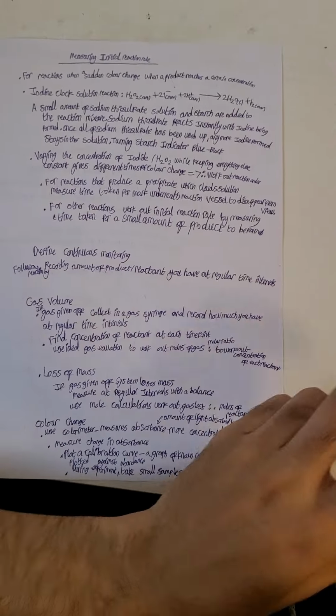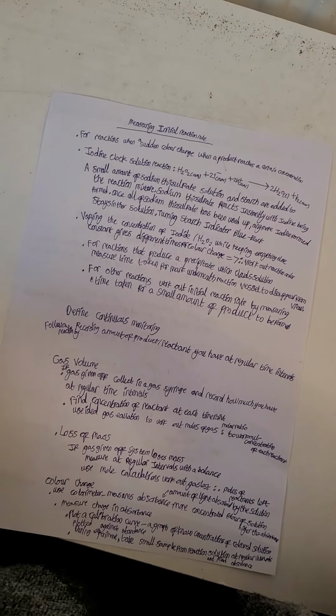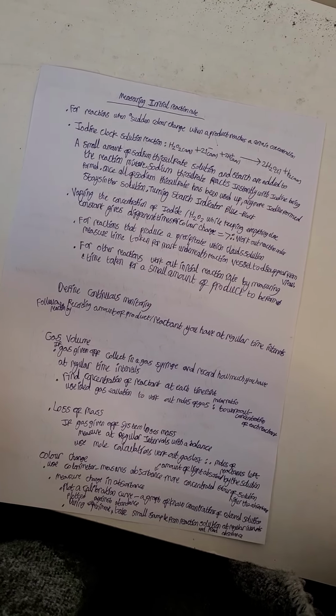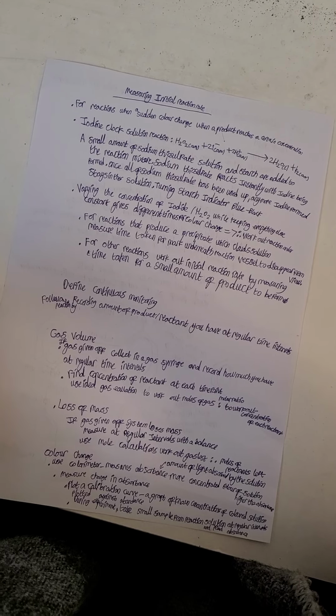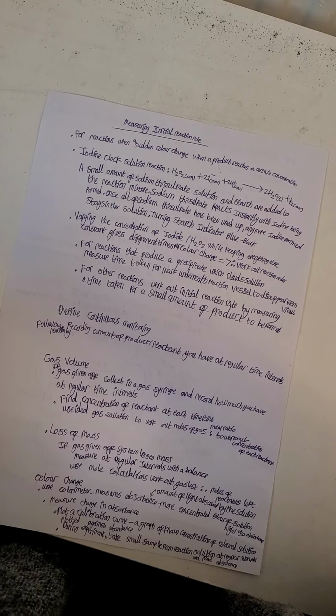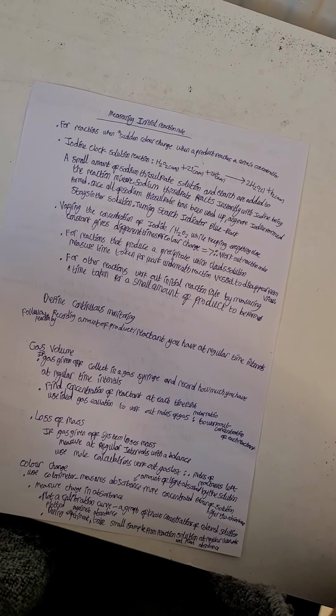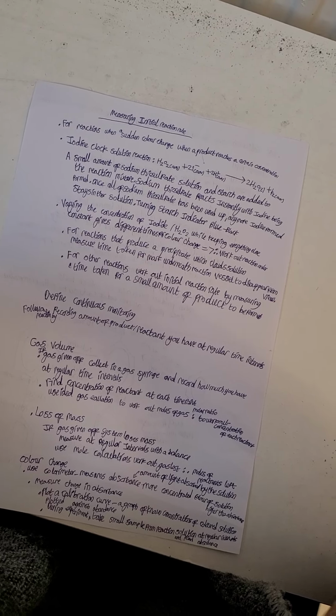Measuring initial reaction rate. For reactions with a sudden color change when a product reaches a certain concentration, in this case the iodine clock solution reaction that we're monitoring: H2O2 aqueous plus 2I- aqueous plus 2H+ aqueous to form 2H2O liquid plus I2 aqueous. What happens in this reaction, the iodine clock solution?